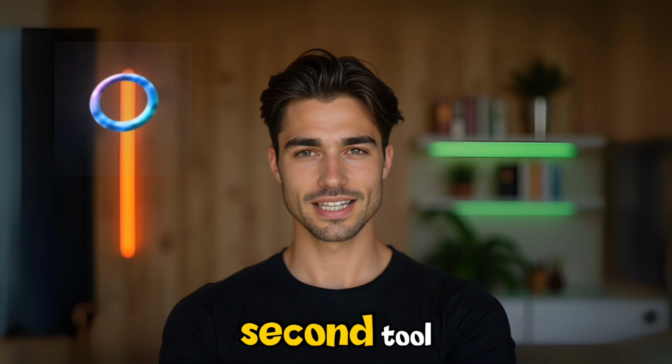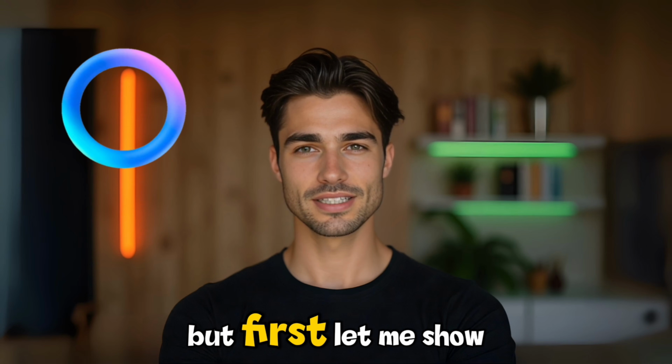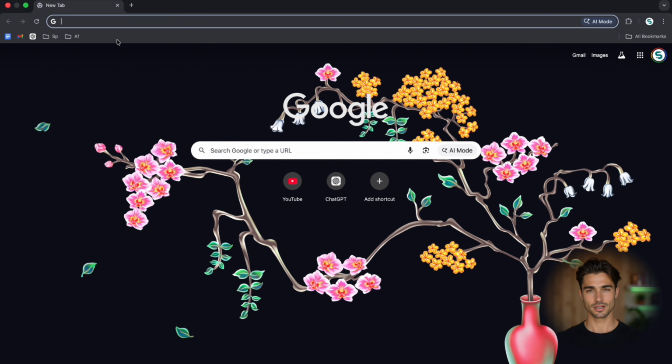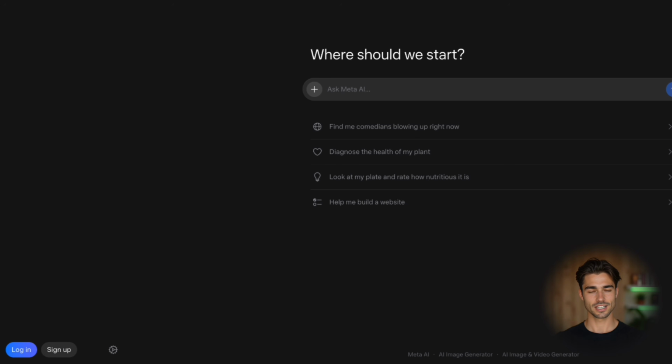Now let's talk about our second tool. And remember, the tool I'll show you after this one is my personal favorite. But first, let me show you this one. Open your Chrome browser and search for Meta AI. Then go ahead and open the website. Once you're on the site, log into your account.